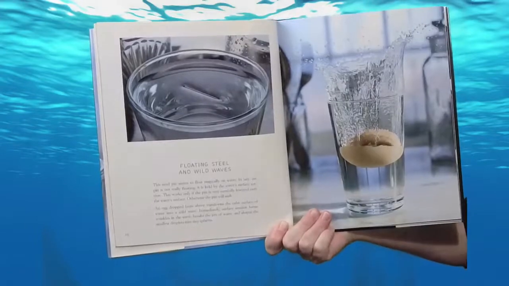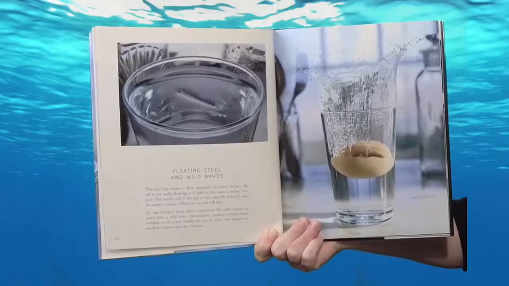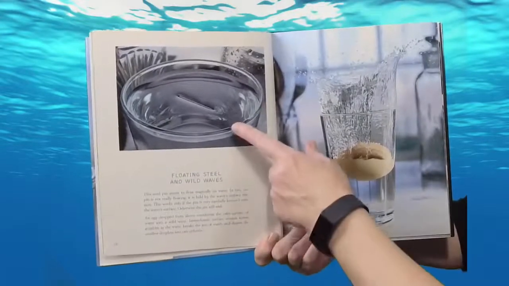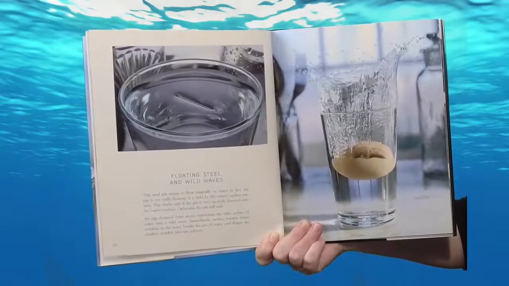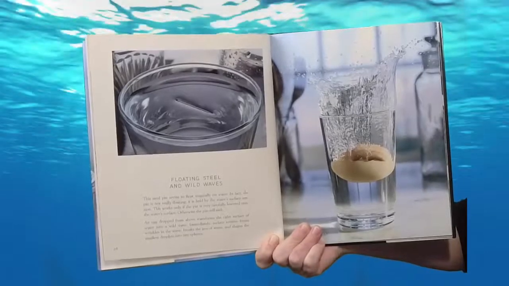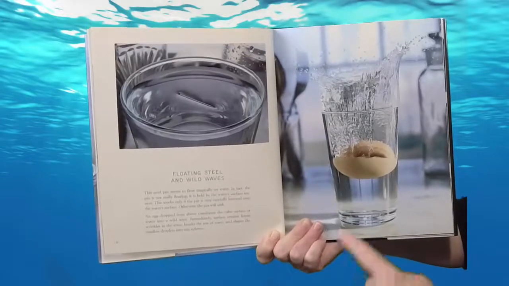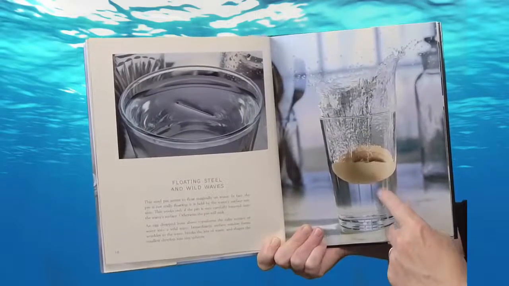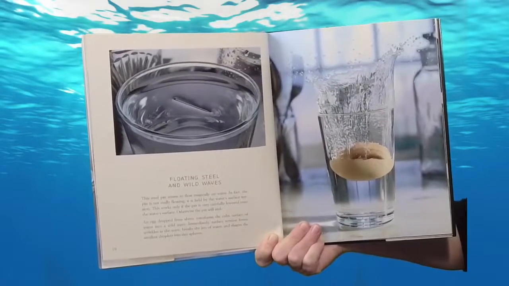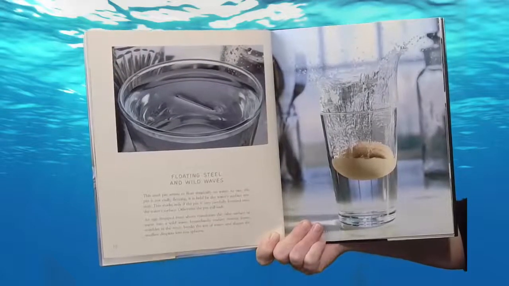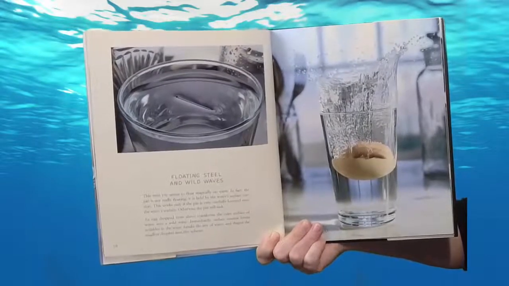Floating steel and wild waves. This steel pin seems to float magically on water. In fact, the pin is not really floating. It is held by the water's surface tension. This works only if the pin is very carefully lowered onto the water's surface. Otherwise, the pin will sink. An egg dropped from above transforms the calm surface of water into a wild wave. Immediately, surface tension forms wrinkles in the wave, breaking the jets of water, and shapes the smallest droplets into tiny spheres.